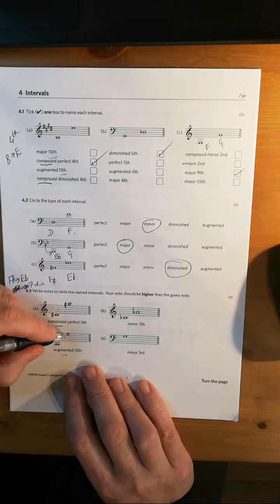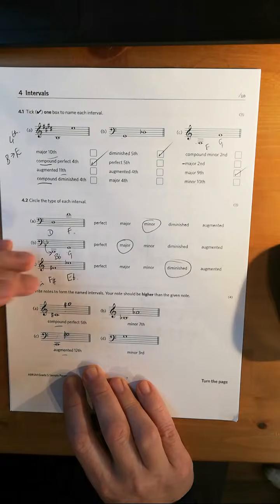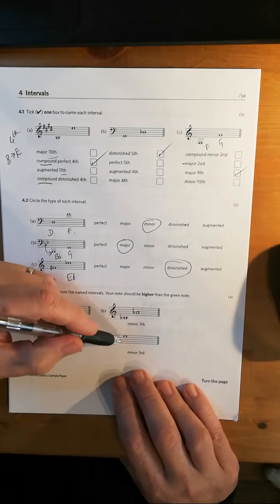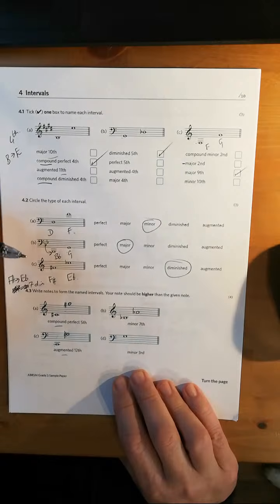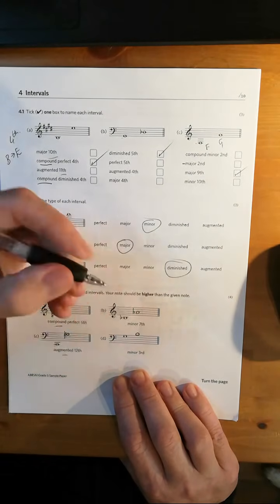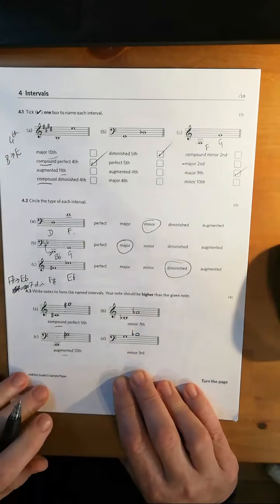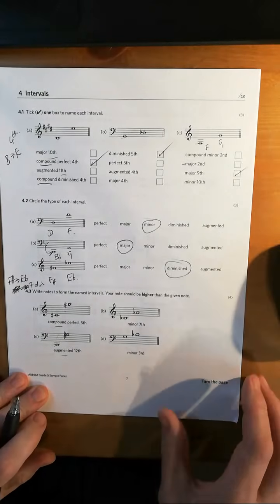So to make it augmented, we need a G sharp. Okay, and then a minor third above G. Okay, so in G major, the third note is B. That would be a major third. To make it a minor third, we just add a B flat.